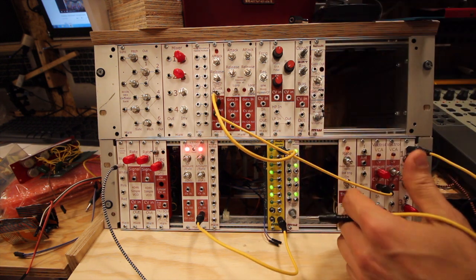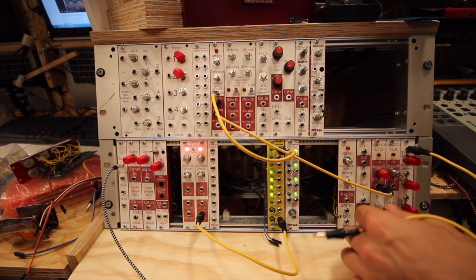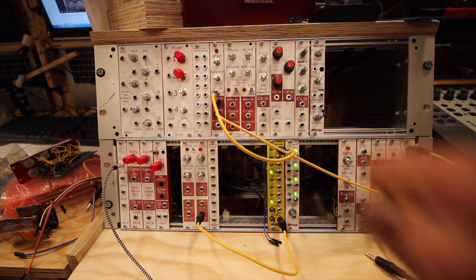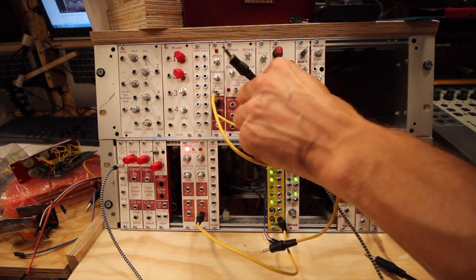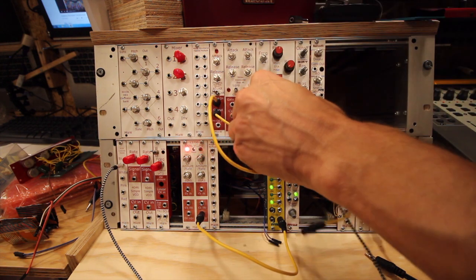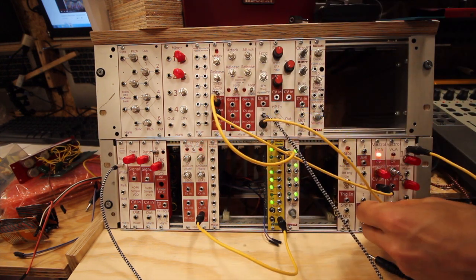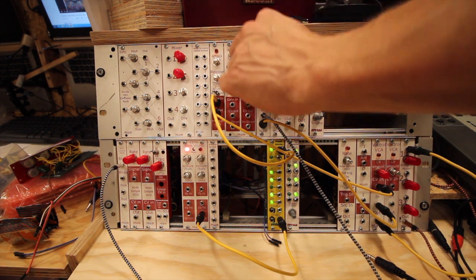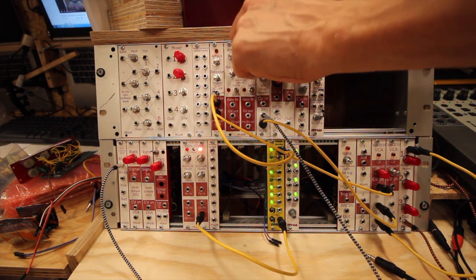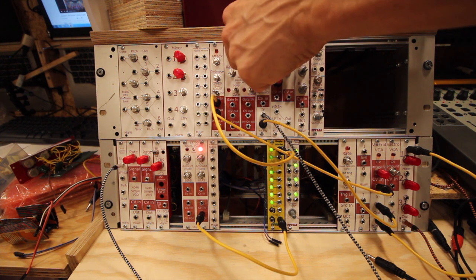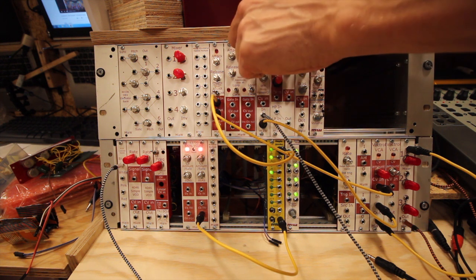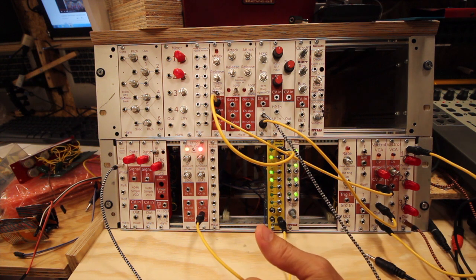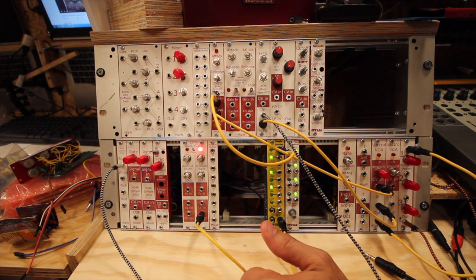We can make it even more a hi-hat by taking the sound and putting it through a low pass filter, or sorry, a high pass filter. And like so, we have a hi-hat.